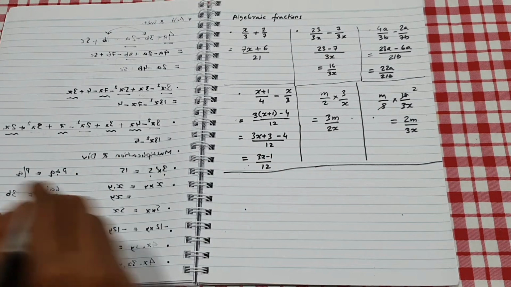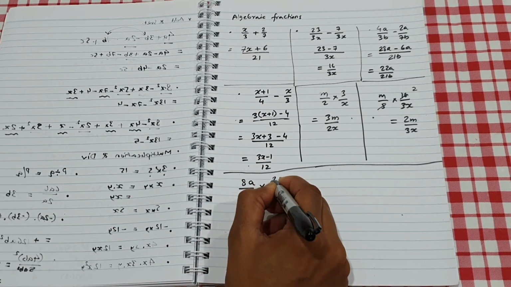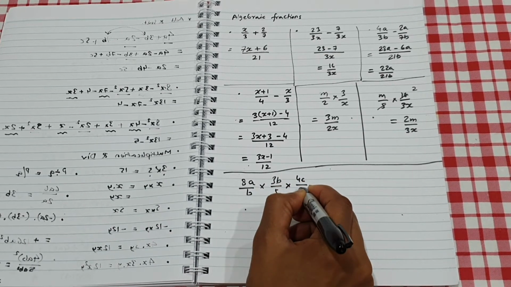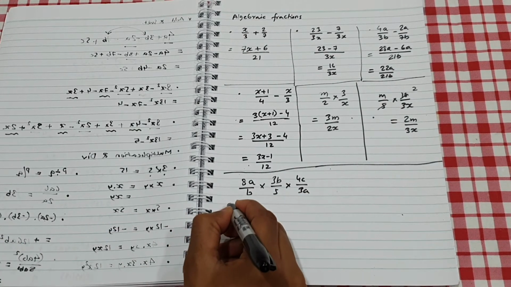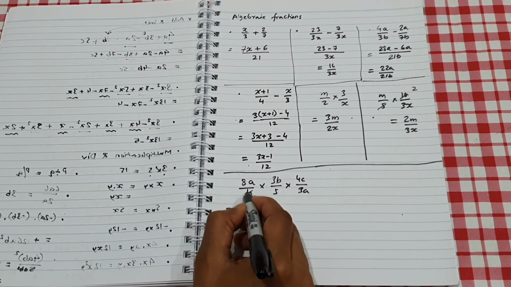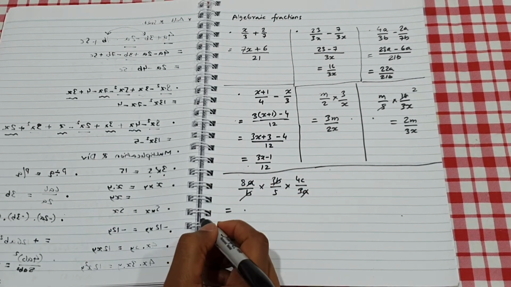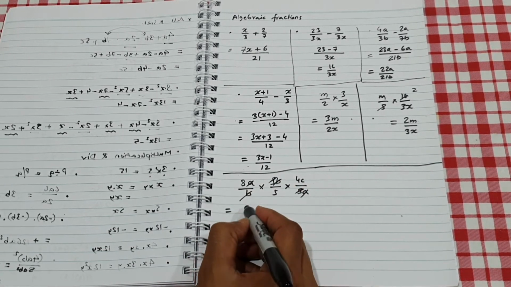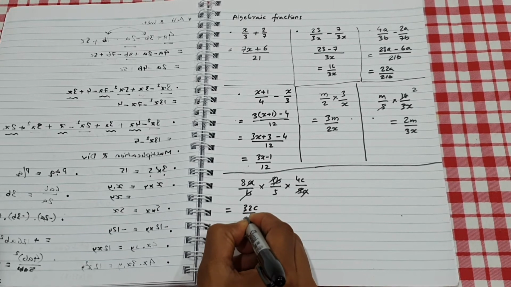Right? Now let's take another example. 8a by b times 3b by 5 times 4c by 3a. Right? This is what we have to calculate the value of. Now this is b. I can cancel this b against b. I can cancel this a against a. Right? Can I cancel anything else? This 3 gets cancelled against 3 as well. So I'm left with 32c by 5.